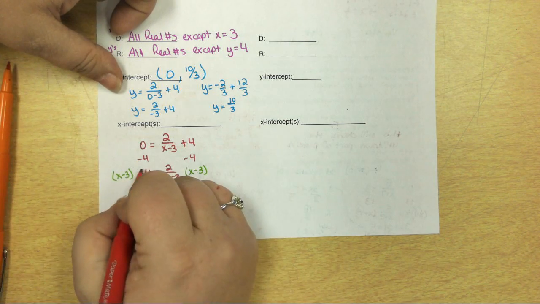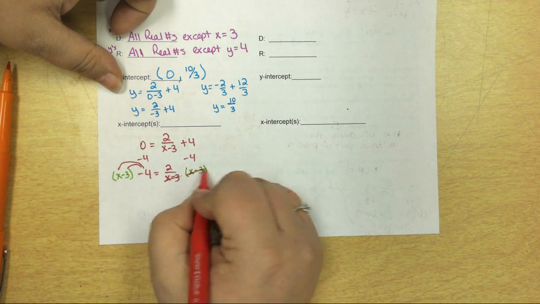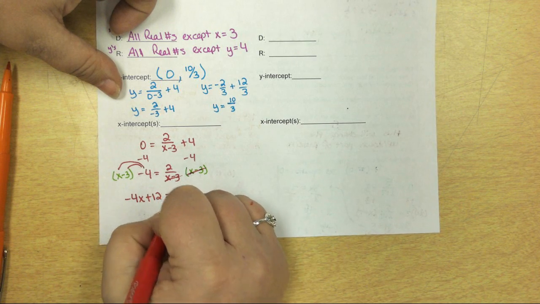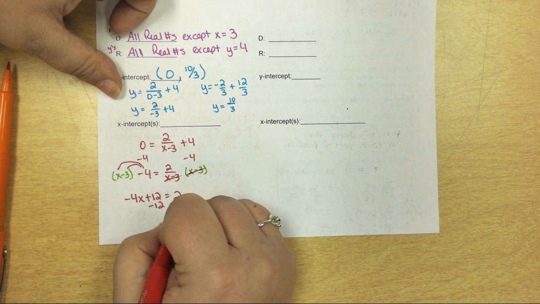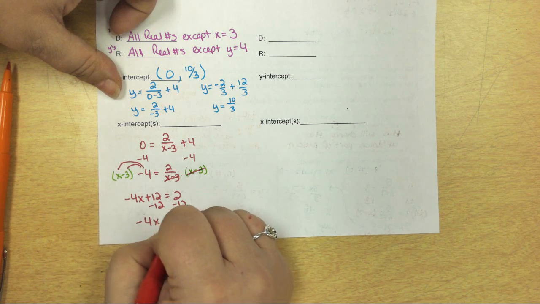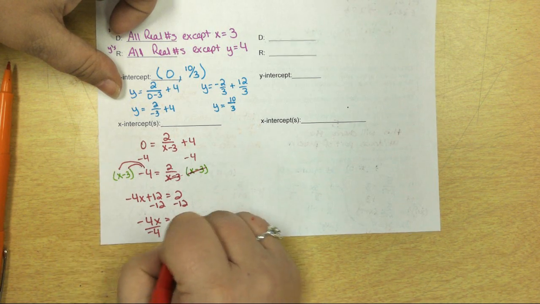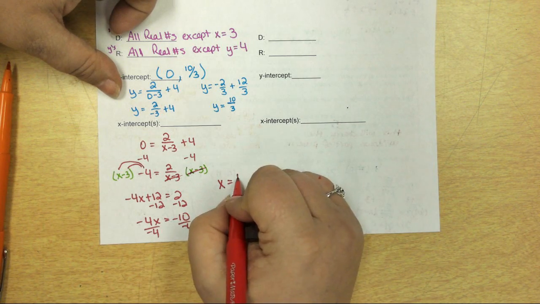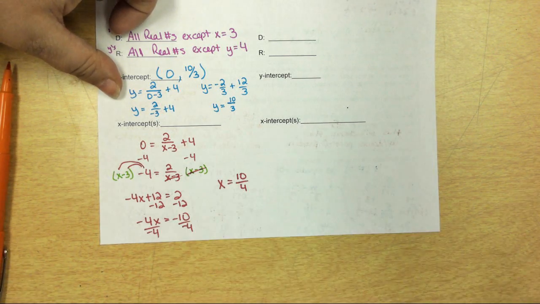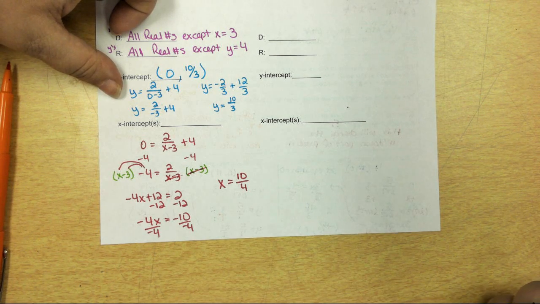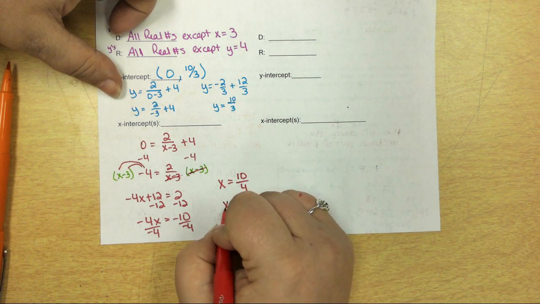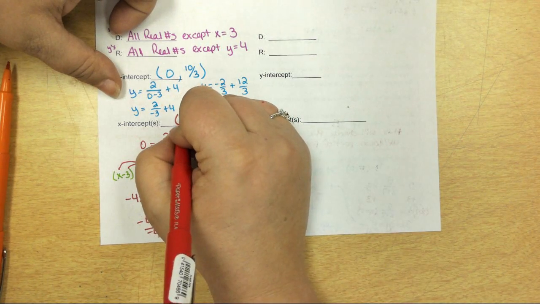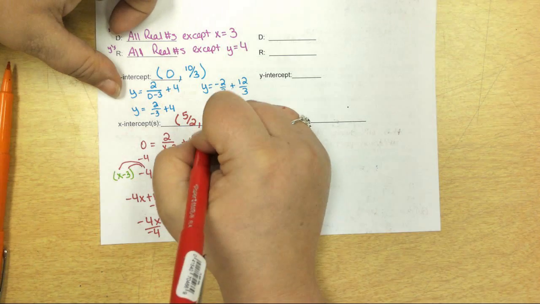So this side we would distribute. This side will cancel. So negative 4x plus 12 equals 2. Subtract 12. Negative 4x equals negative 10. Divide by negative 4. So I have x equals, since those are both negative, I can make it 10 fourths. Hopefully you notice that 10 and 4 both divide by 2. So I really have 5 halves. So my x-intercept is (5/2, 0).